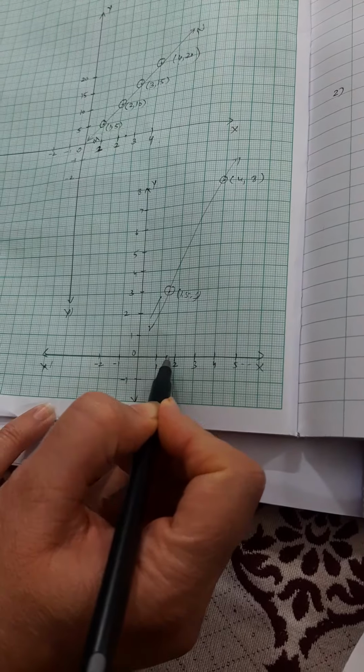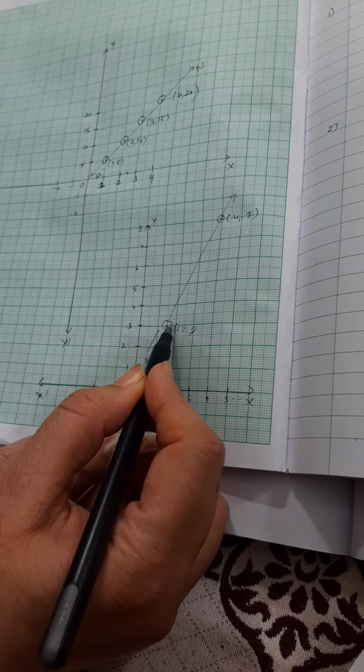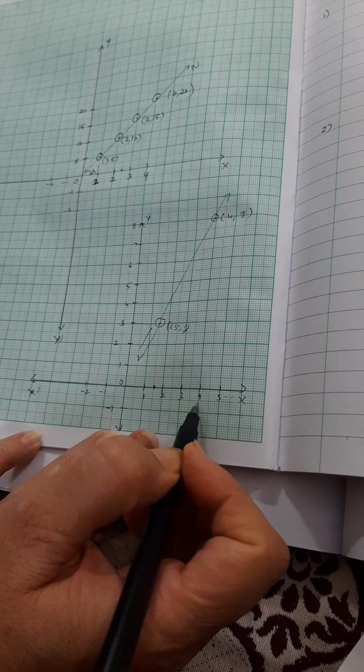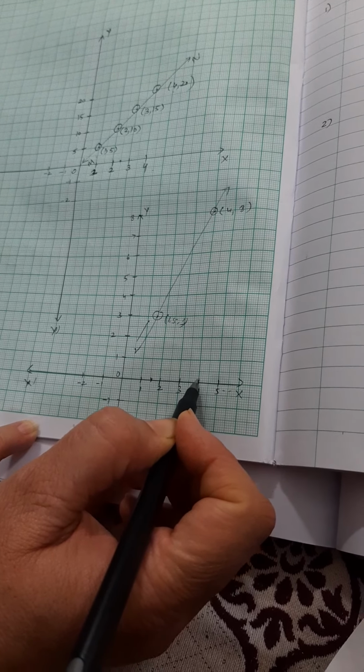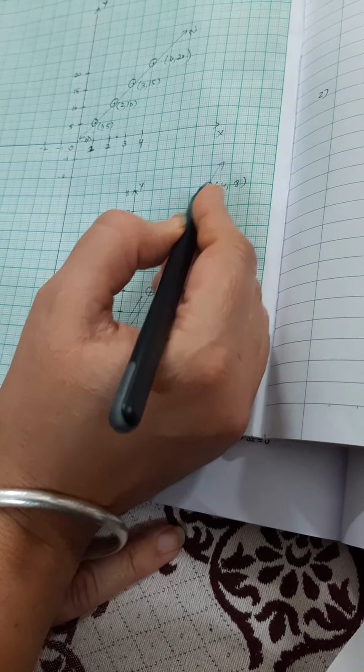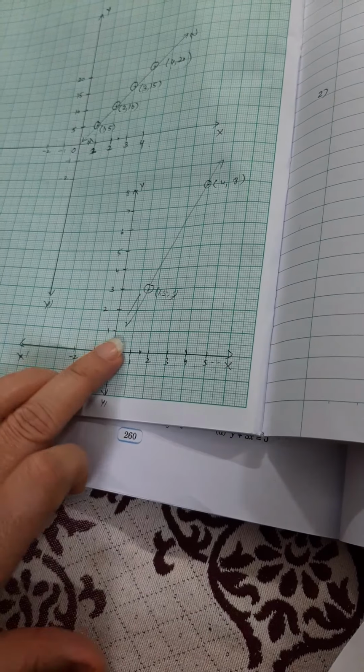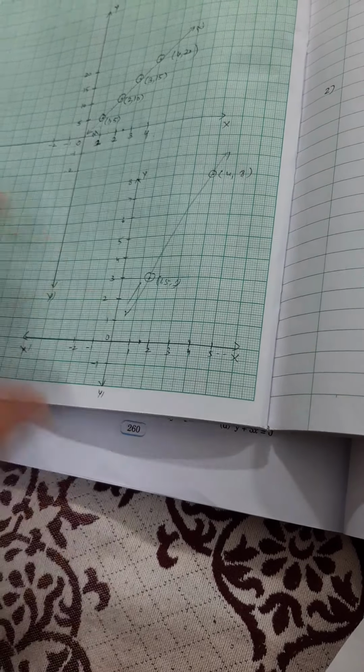Go straight. For y it is positive 3. So where they meet is (1.5, 3). Next is 4 on the x-axis and then 8 on the y-axis. Corresponding to 4 on the x-axis, we have 8 on the y-axis and this point is (4, 8). Joining this, we get the required linear equation.